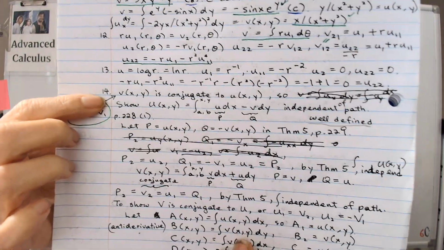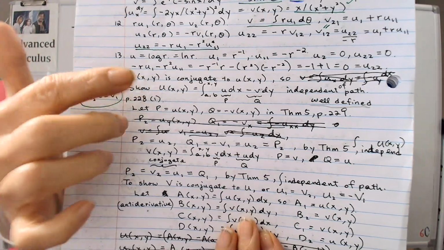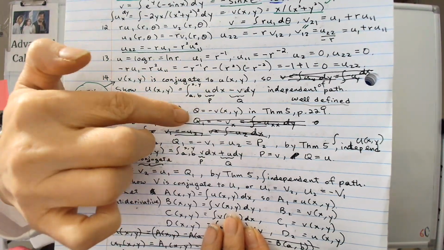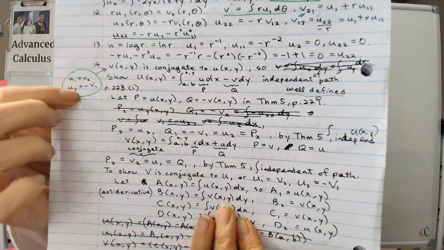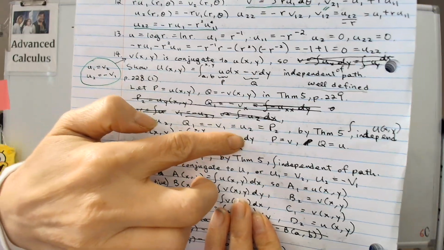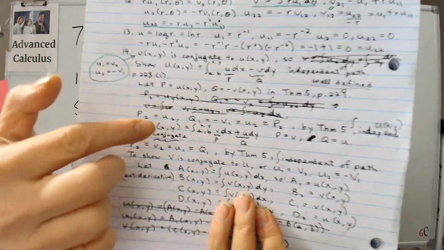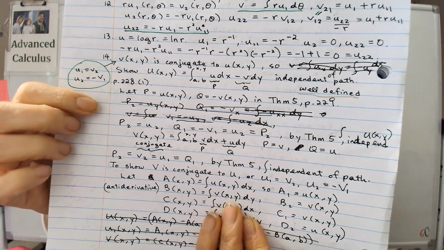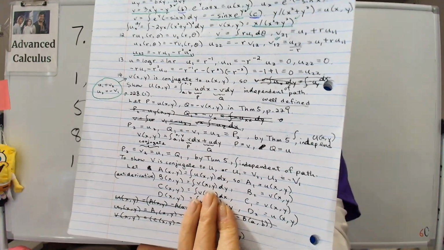Now to show that U is independent of path, we remember this relationship right here. We'll let the P part be equal to U, and the Q part be equal to negative V. Then we notice that P2, which is U2, is negative V1 right here, and Q1 is negative V1. So Q1 equals P2, which by theorem 5 means this integral is independent of path.